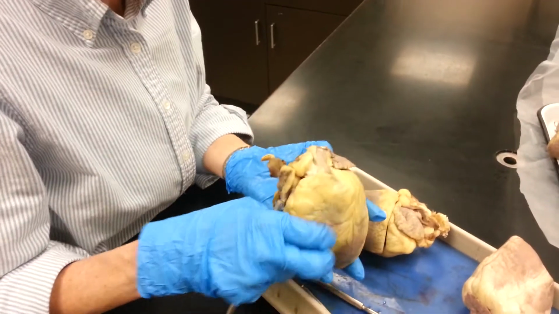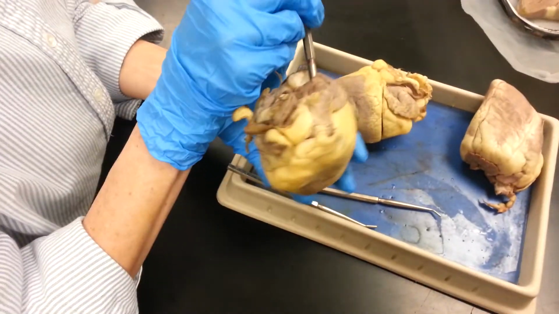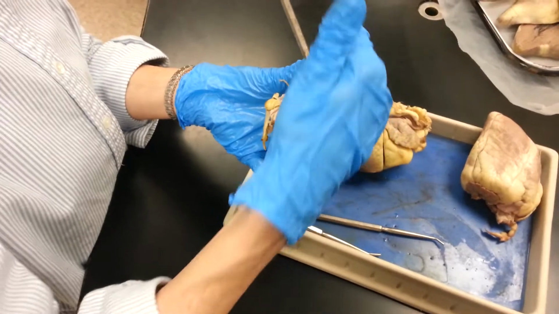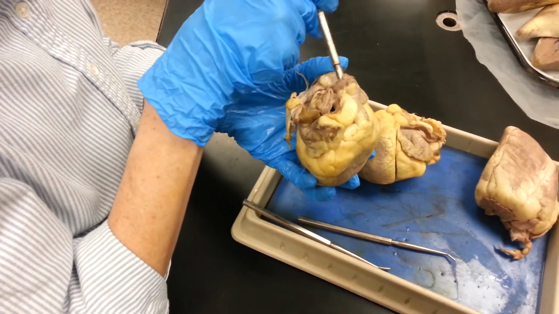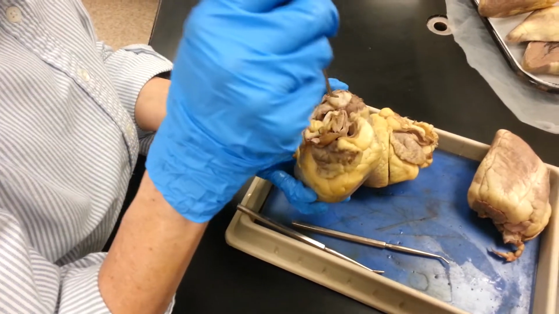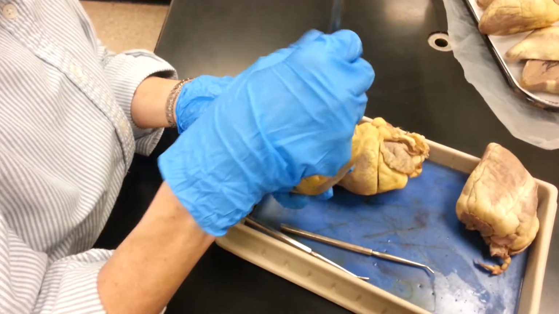The vessels. The one that's most anterior here, it kind of runs this way across the face of the heart. That's the pulmonary artery, blood out to the lungs. The big one that's almost straight up and down, that's the aorta, blood out to the body.